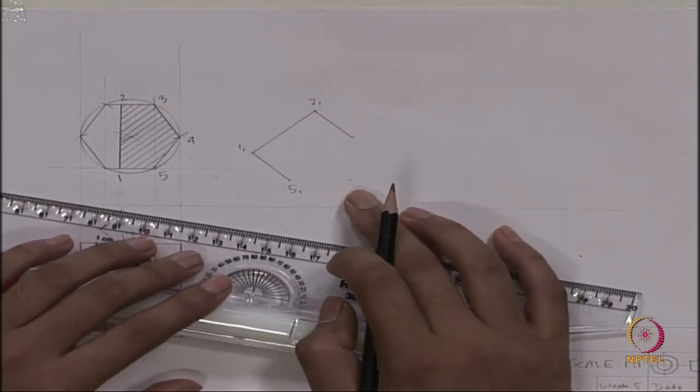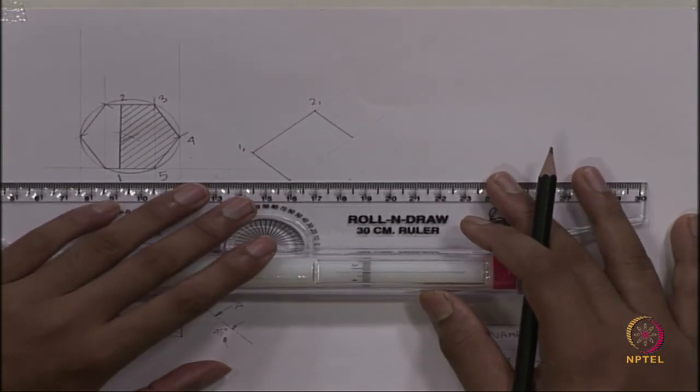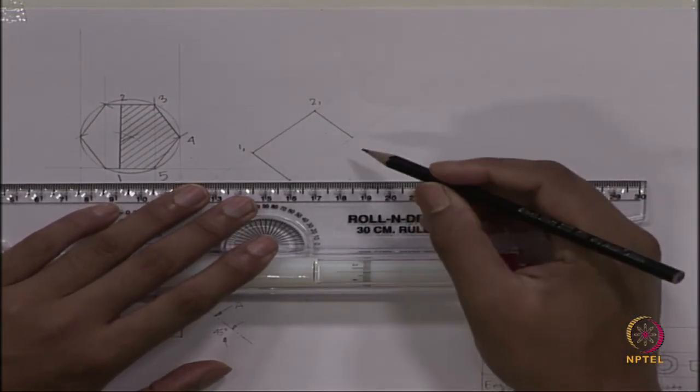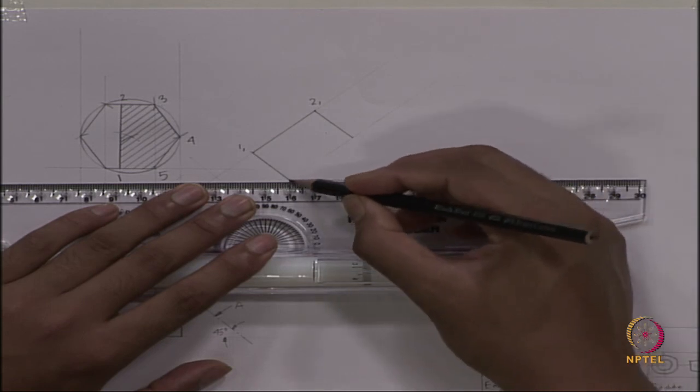This will be the position of point 4. If we join this, we will get the auxiliary view of the true shape of section.